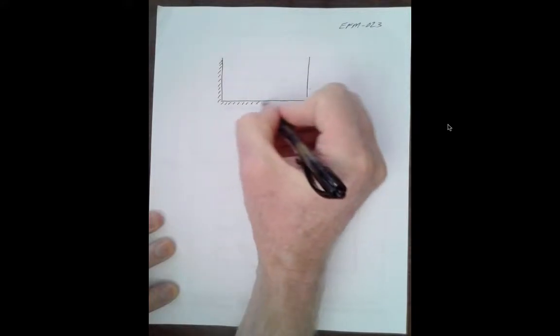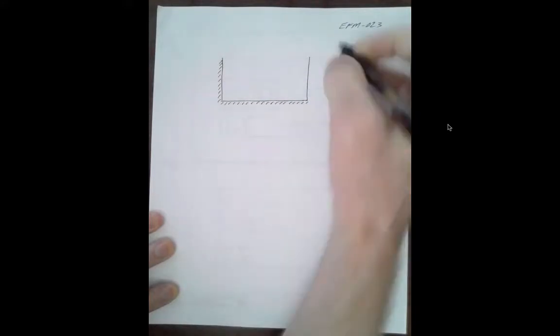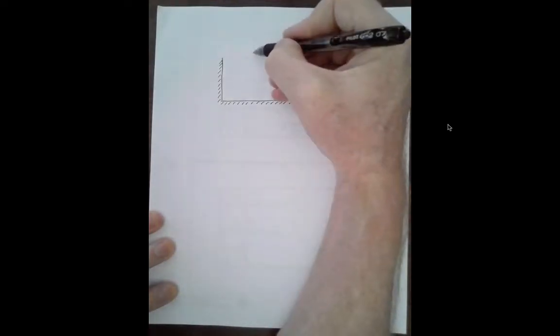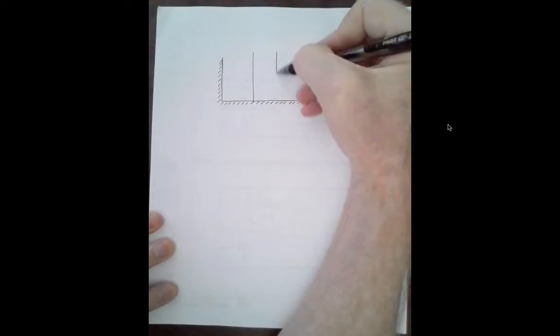Took a perfectly good angle and we broke it, hence it's called a rectangle. That was a pun. For those of you that didn't get it, well, that's just too bad.